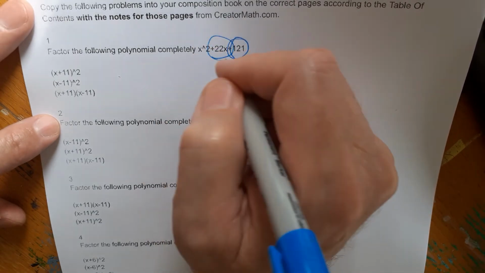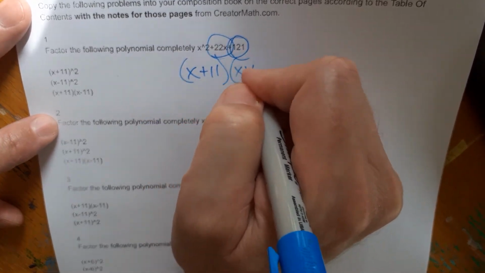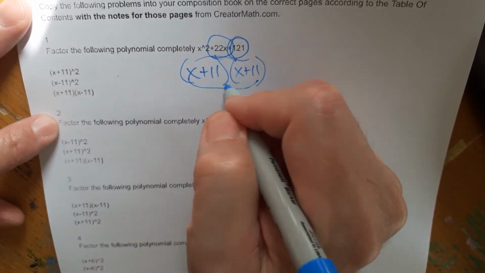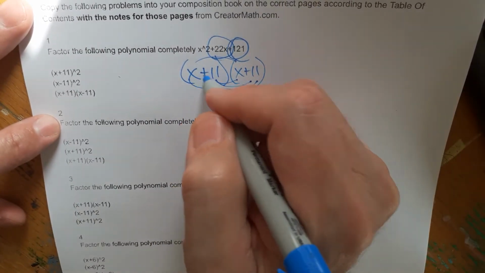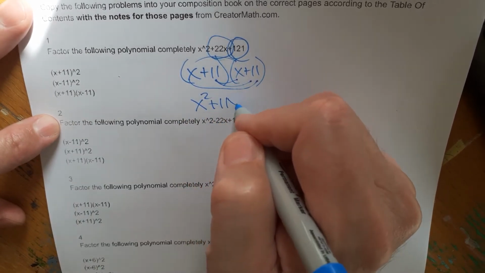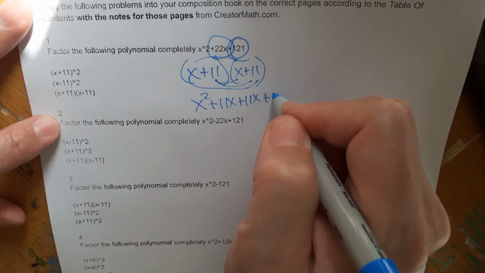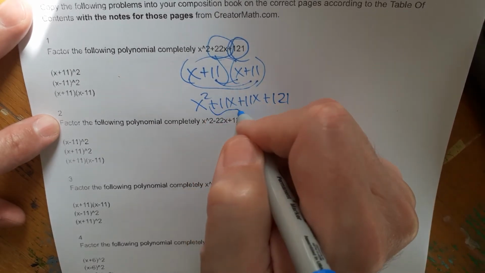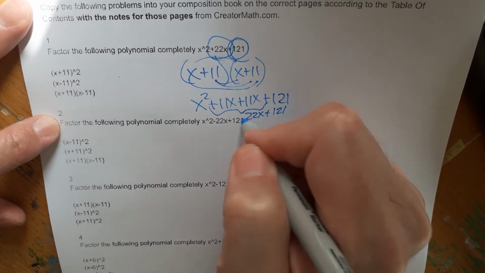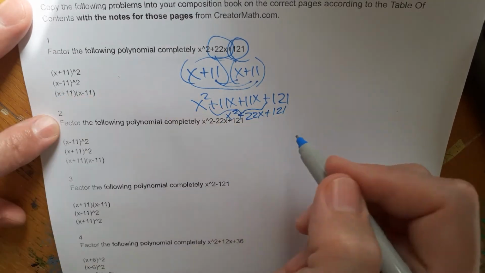So I already know in my brain x plus 11 times x plus 11. And how do I know it's true? I'm going to do FOIL first, outside, inside, and last. First is x squared. Outside is plus 11x. Inside is plus 11x. Last is 11 times 11, which is plus 121. These combine. 11x and 11x is 22x, plus 121 on the tail, and the lead is still x squared, and that matches up well.